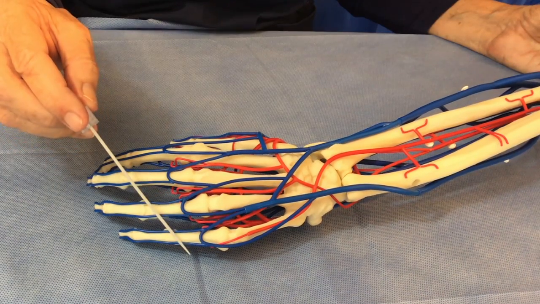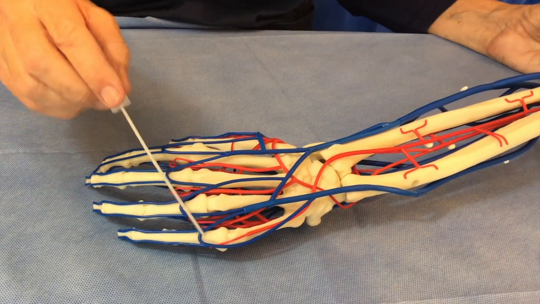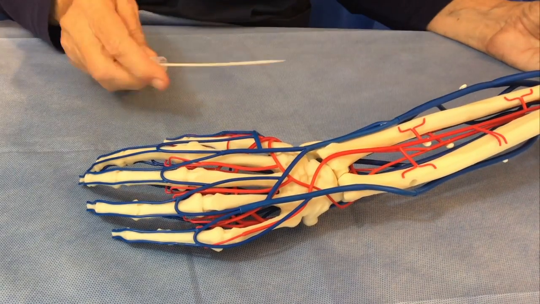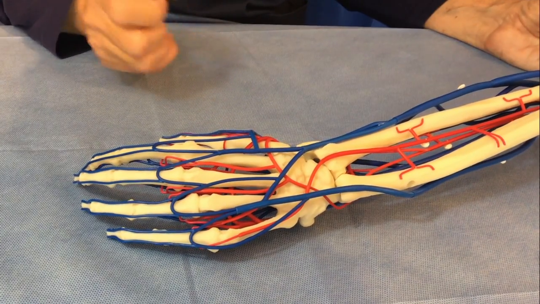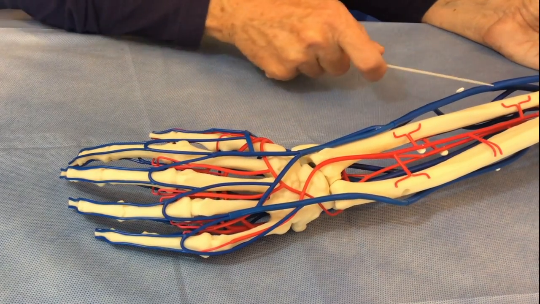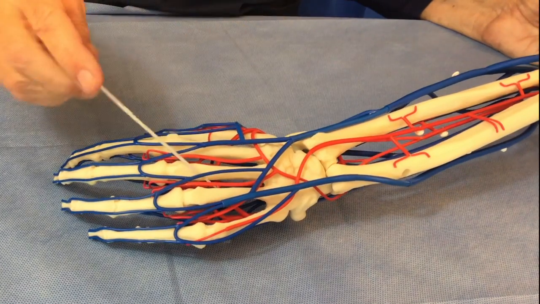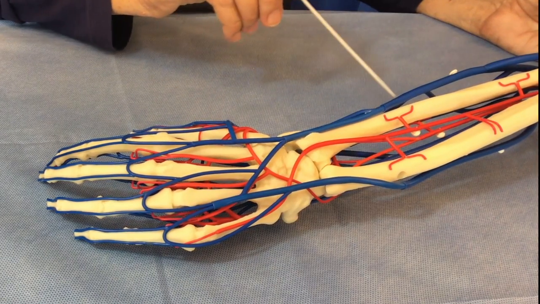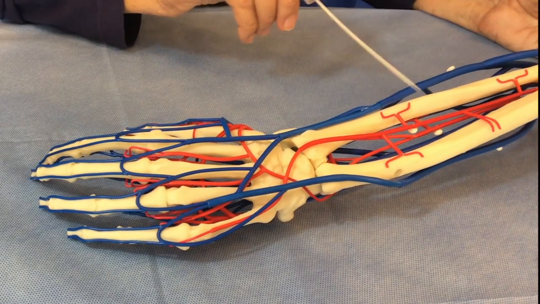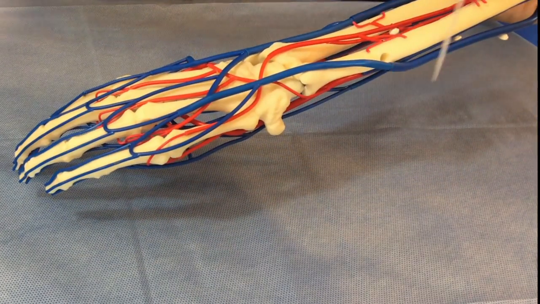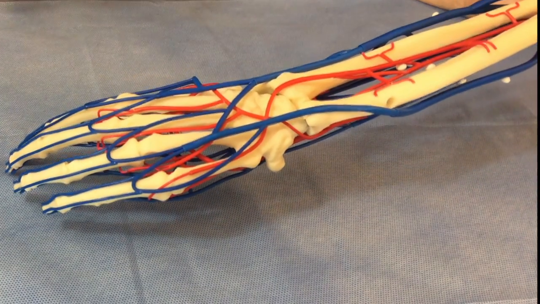Remember, as we spoke before, the pinky side is the basilic side. The thumb side radiates outward to the outside cephalic vein. So as this branches out, comes up and branches, this is going towards our cephalic vein. This is going to wrap around to our basilic vein.